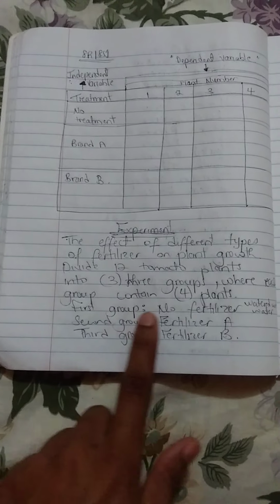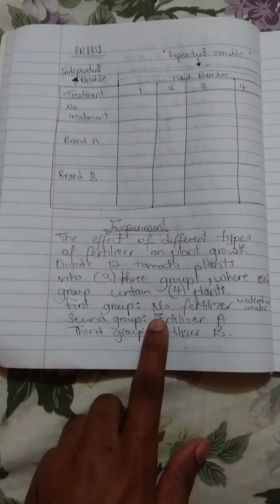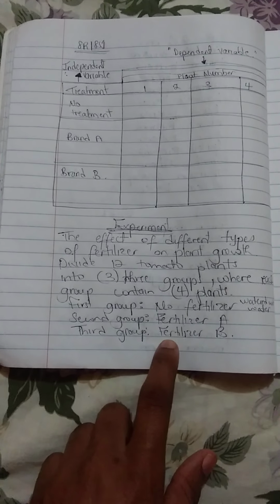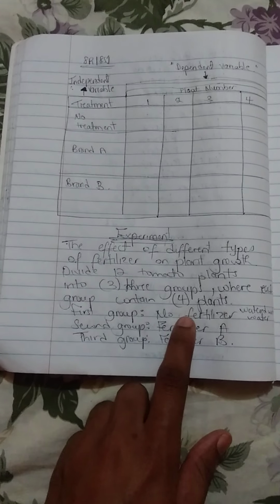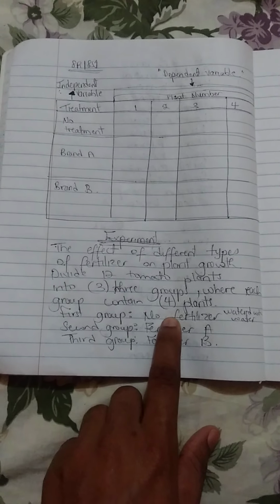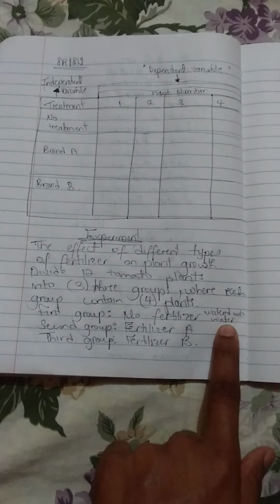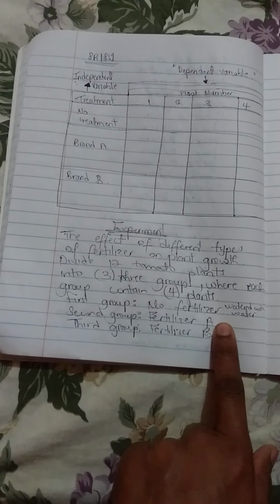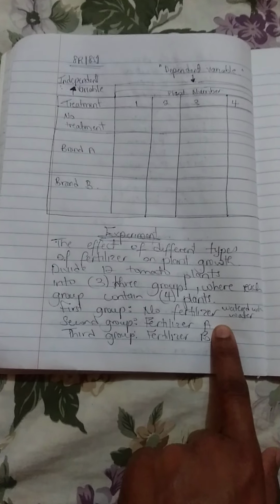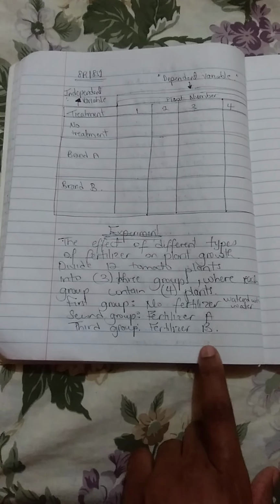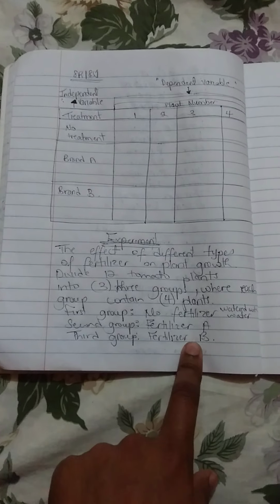So the first group here would have 4 plants, the second group would have 4, and the third group would have 4. For the first group of plants, there is no fertilizer. They were watered with plain water. For the second group, they were given fertilizer A, and for the third group, they were given fertilizer B.